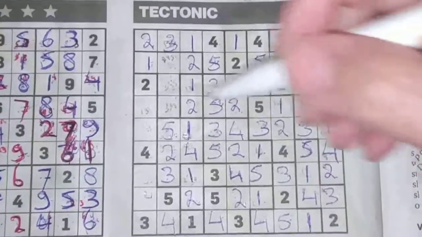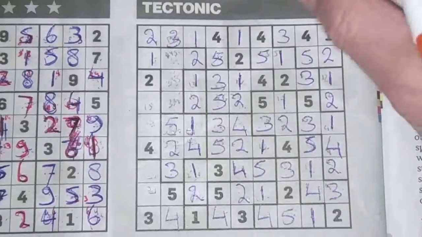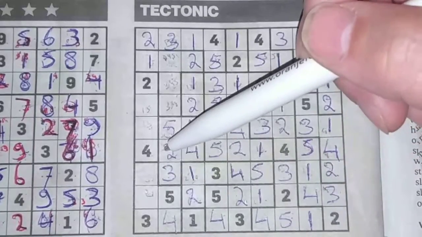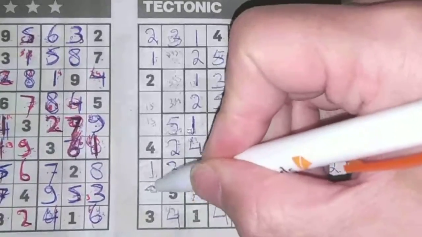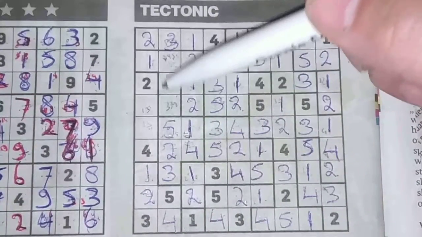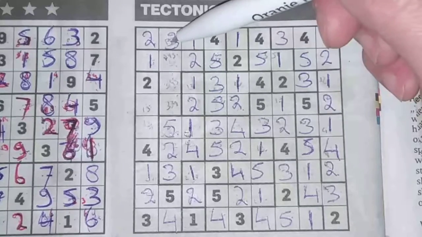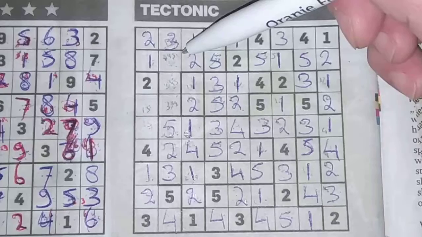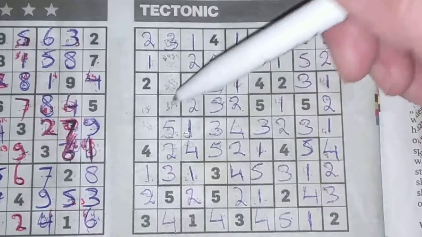So we have... it's not finished, so I need to think about here. 2 and a 1. We have a 2 here, so this cannot be a 2. This should be a 1. This should be a 2. 3, 4, 5. 1, 3.